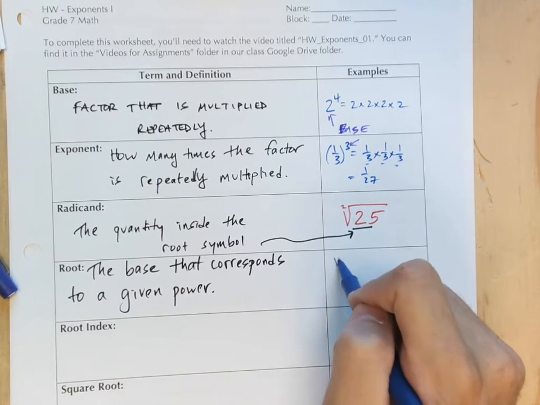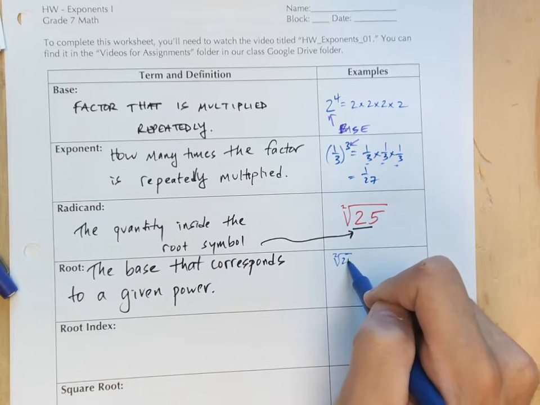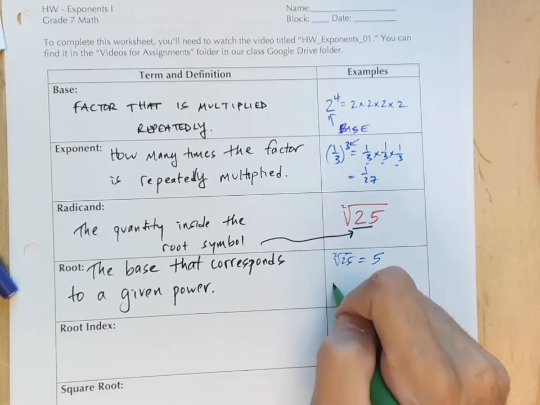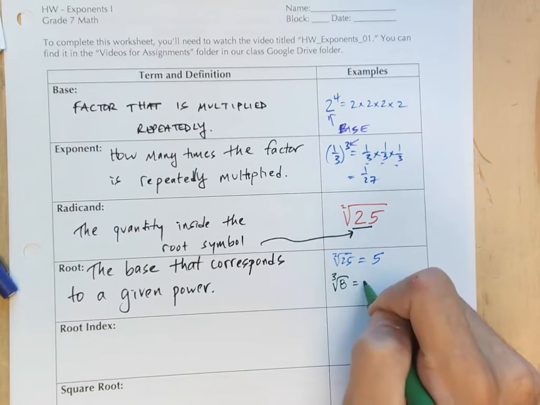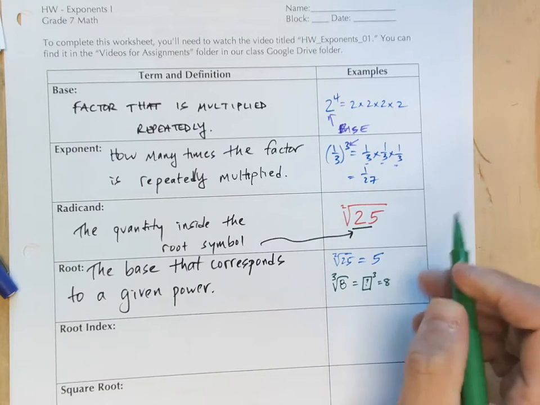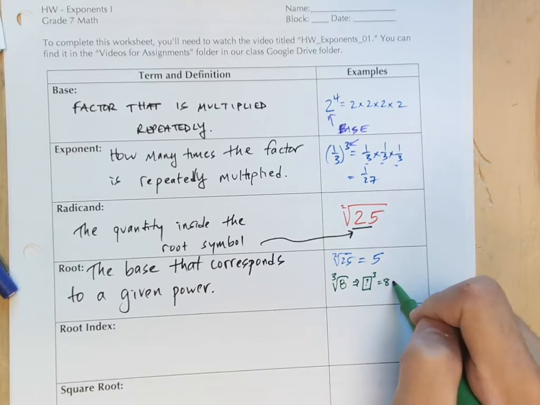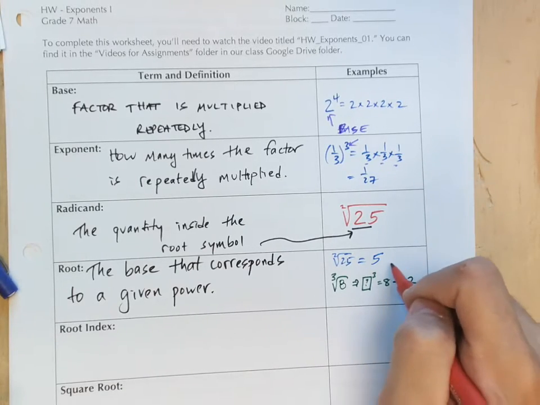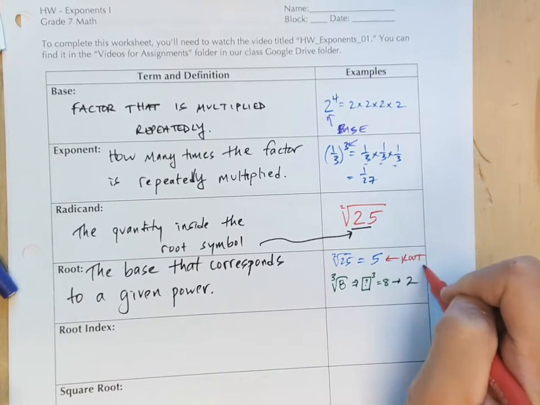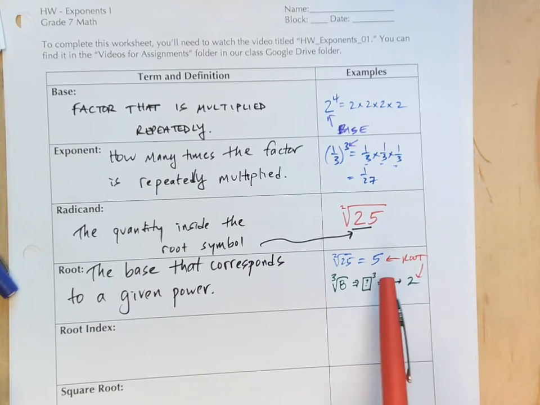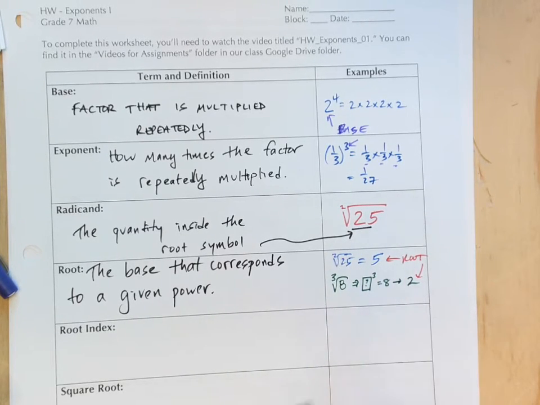So if we had, again, the square root of 25, we know that equals 5. If we had the cube root of 8, I'm trying to ask myself, what number cubed gives us 8? That's what I'm thinking in my head, and we know that the answer to that is 2. These answers are the roots. And so you could say 2 is the third root of 8, or you could say 2 is the cube root of 8, and 5 is the second root or square root of 25.